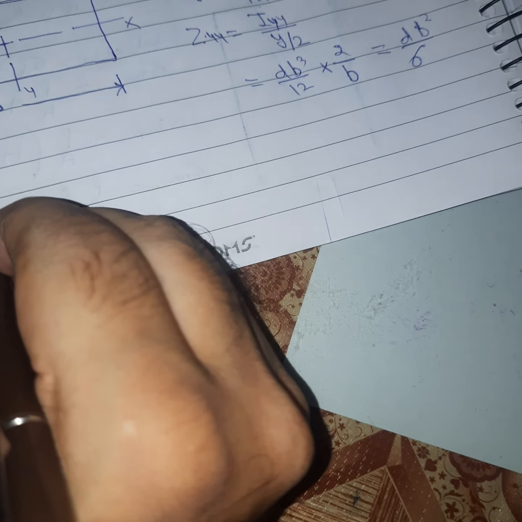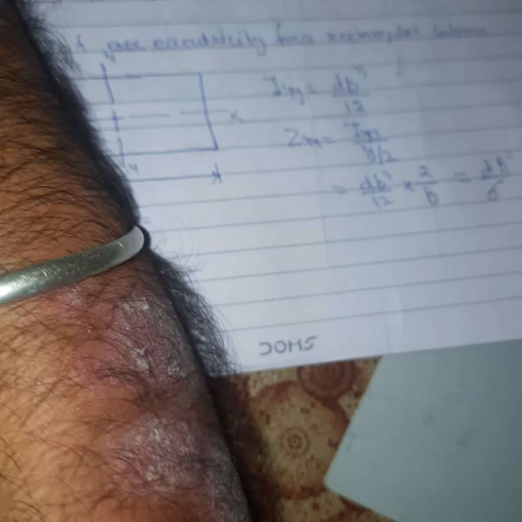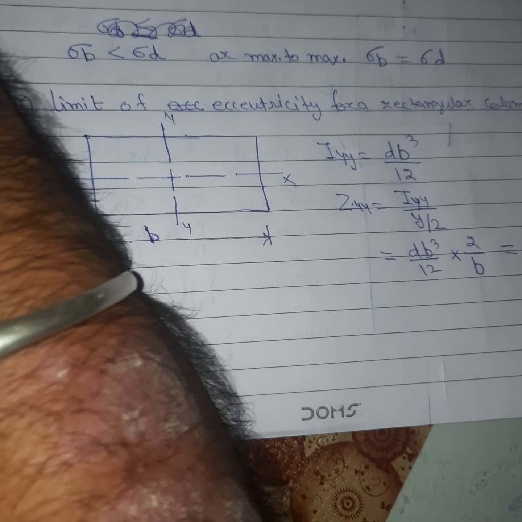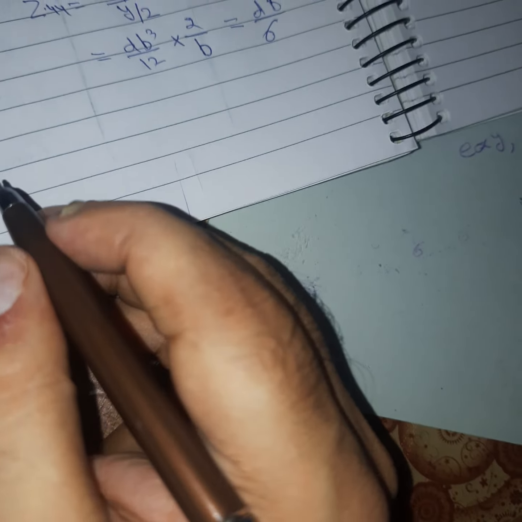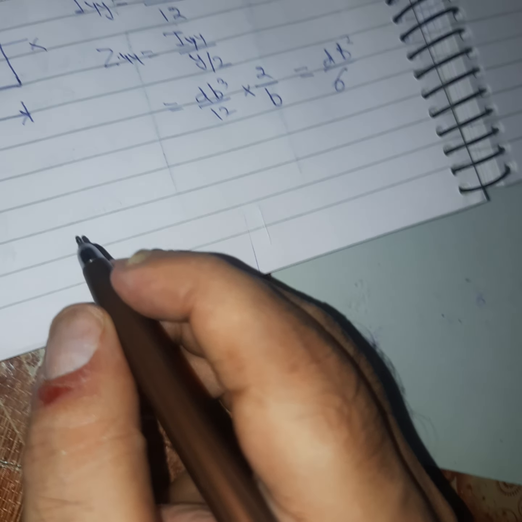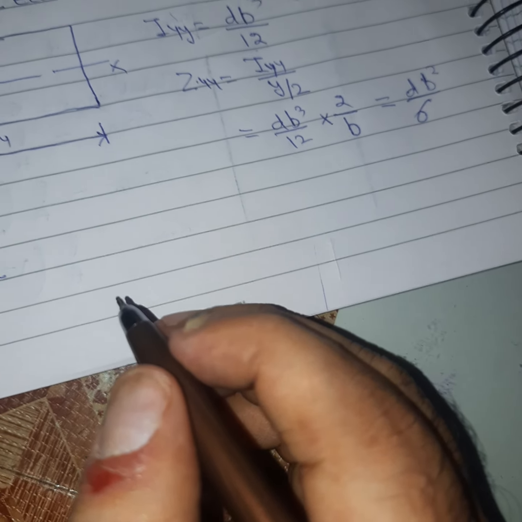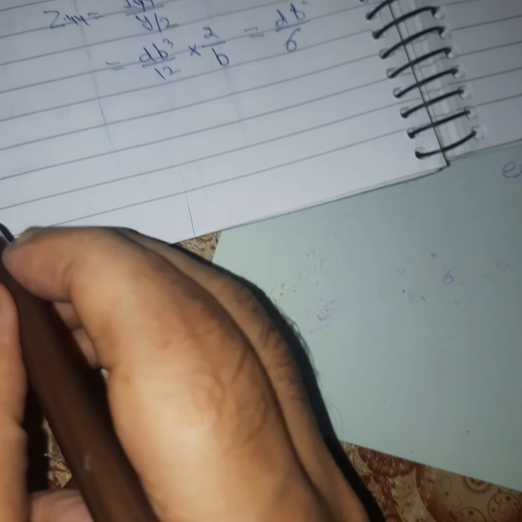So now we want sigma bending stress to be less than or equal to direct stress. So we have just calculated our bending stress.